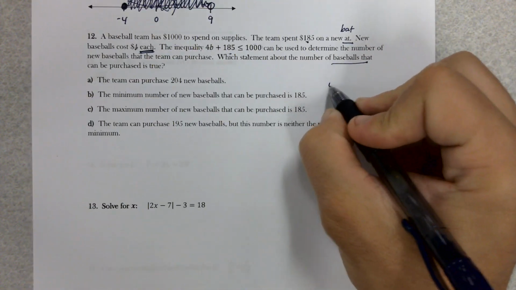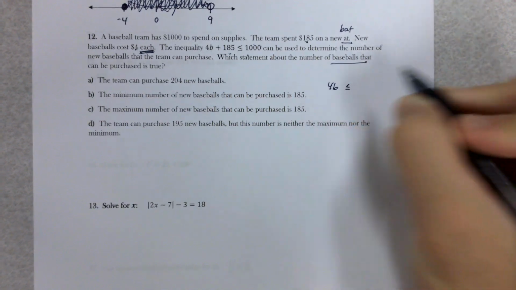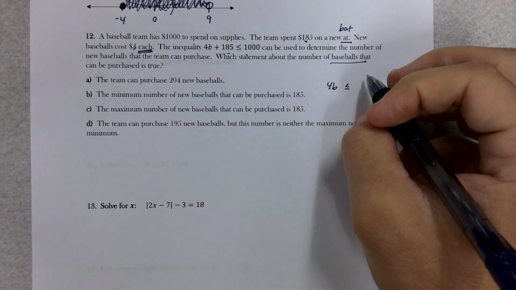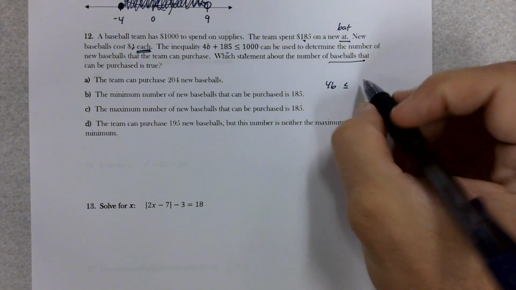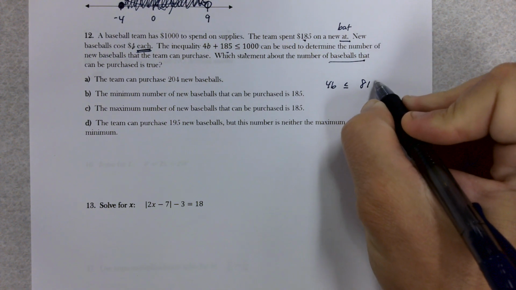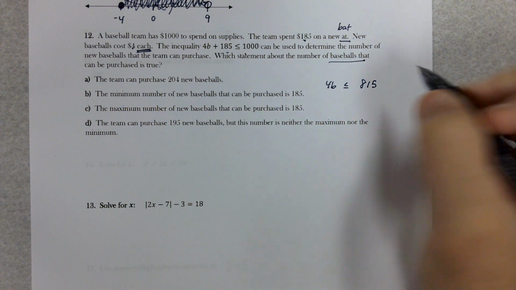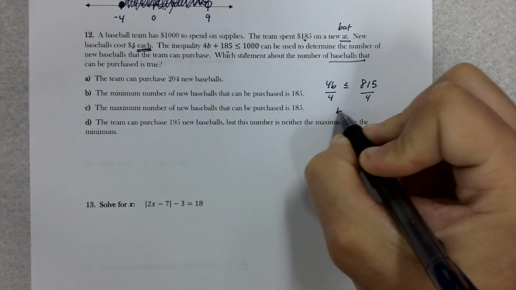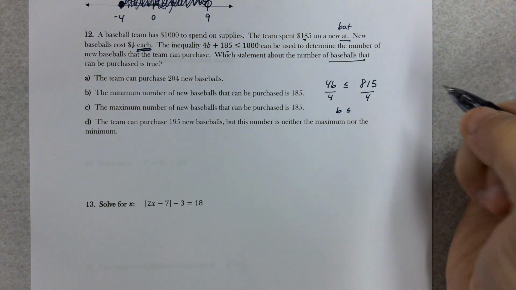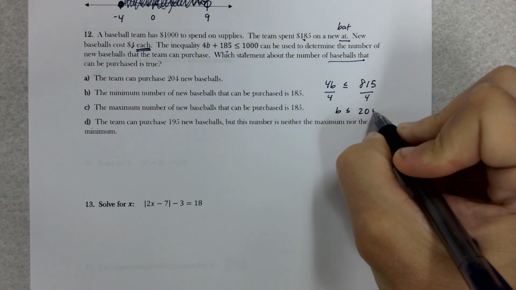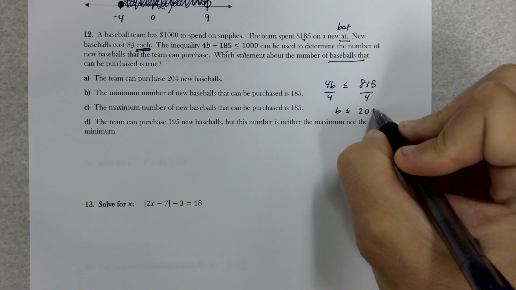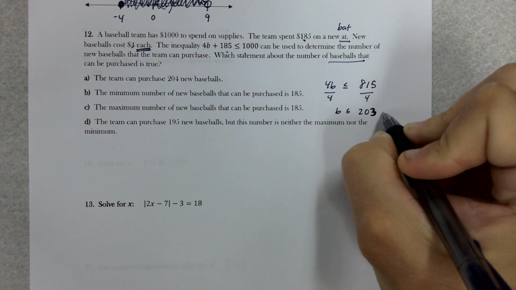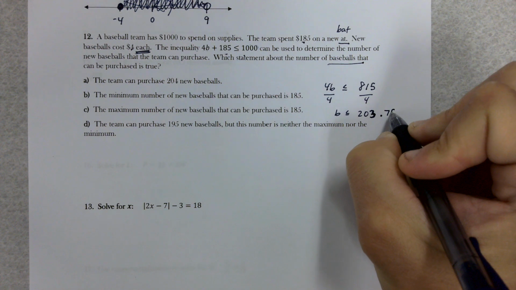So we take our 1,000 and we subtract 185. So that's going to give you 815. We would then divide that by 4, and that's going to give you 203.75.